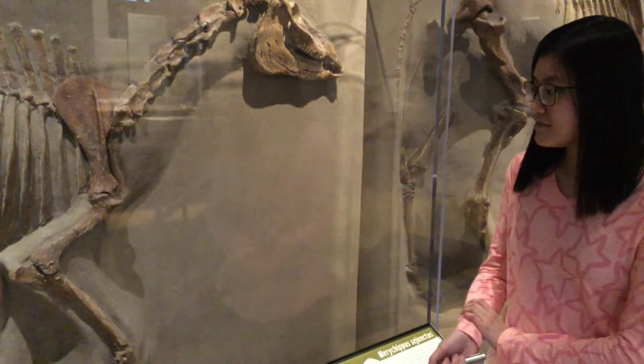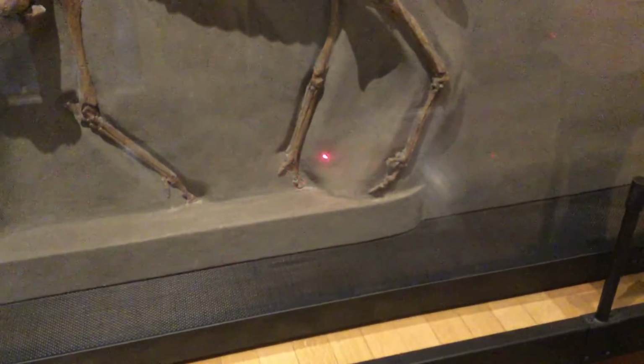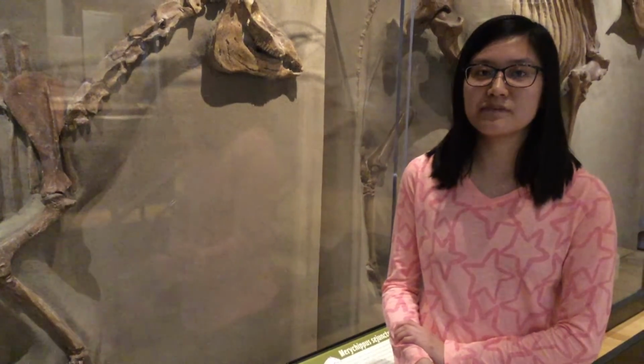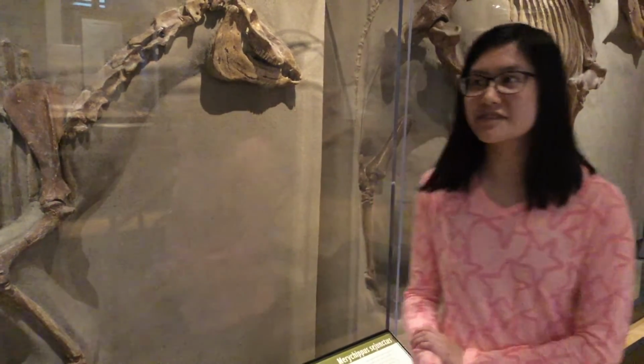In addition, the 2 side toes on Merychippus became raised up off the ground as the center toe became stronger and was able to support more weight. However, these changes would not be enough to help Merychippus adjust to its new environment.